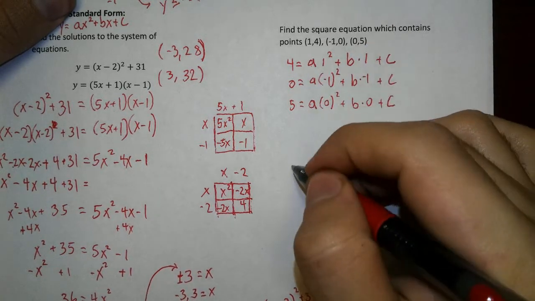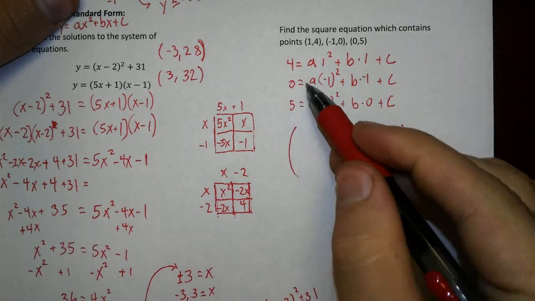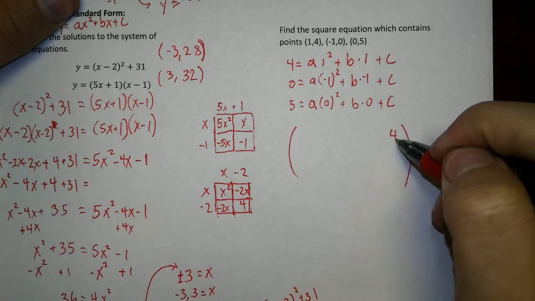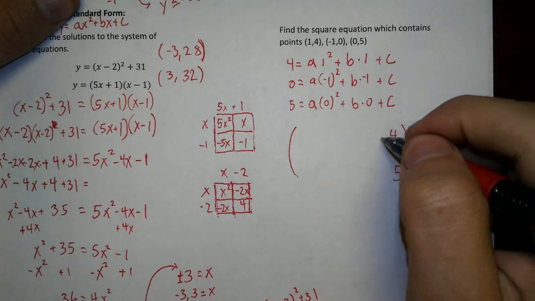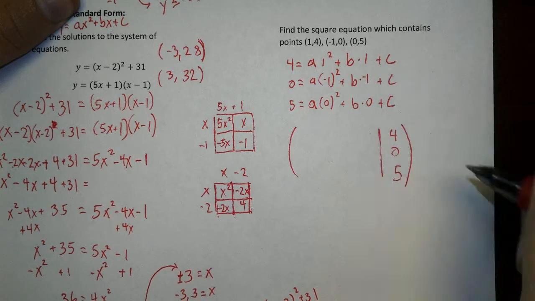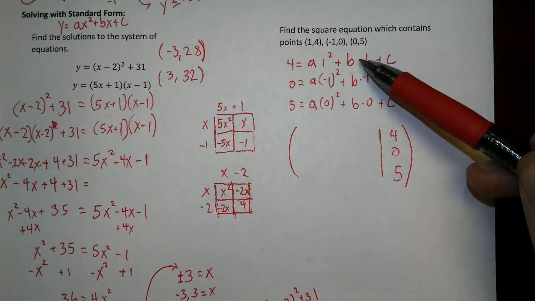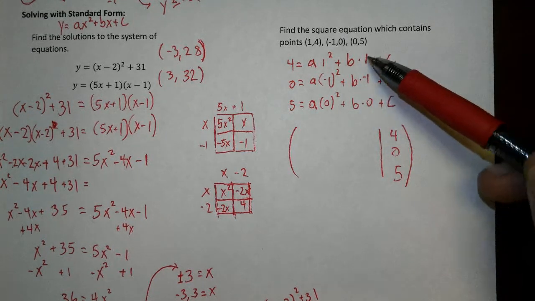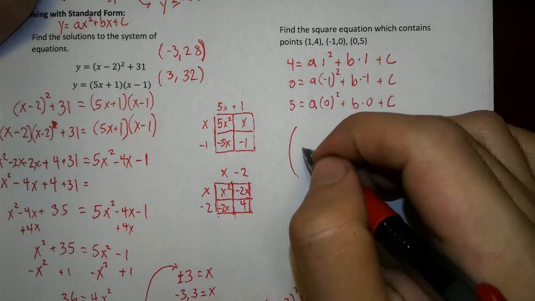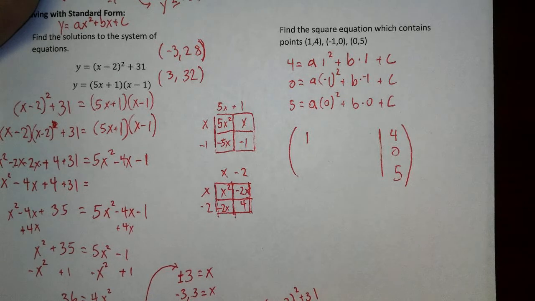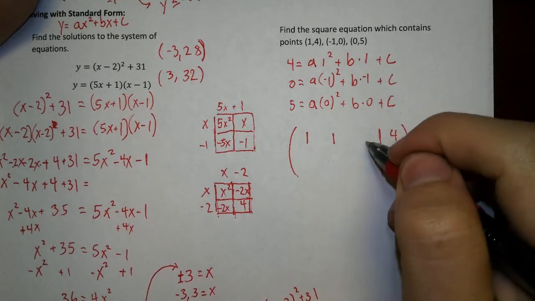Writing this as my matrix, these are my constants. They go over here: 4, 0, and 5. And then I'm going to write what goes in here. I'm basically just going to take this information and put it into a matrix. My first equation, I have 1a. My second equation, I have 1b. My third equation, I have 1c.